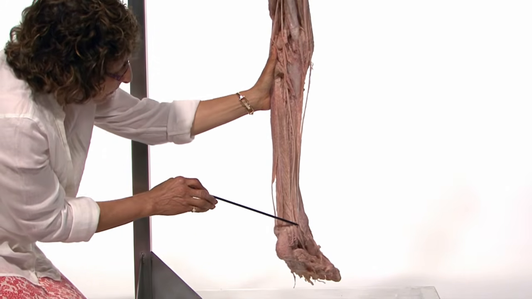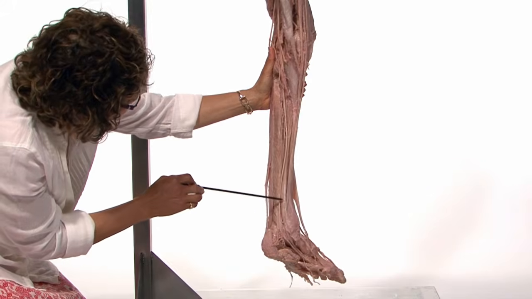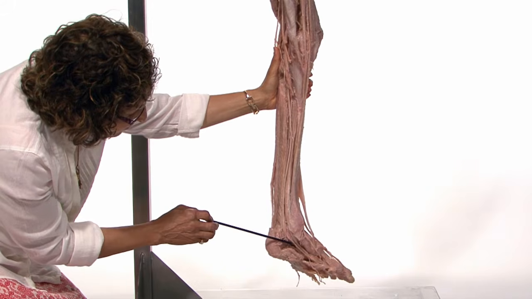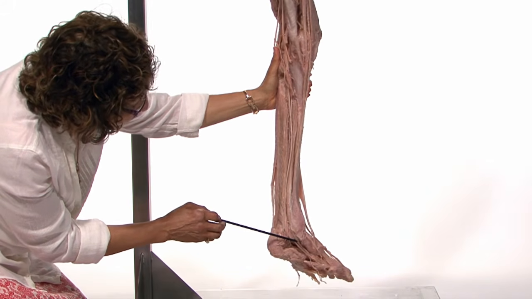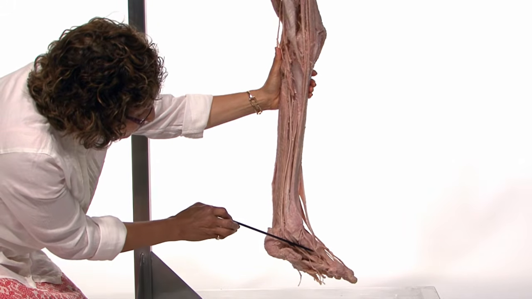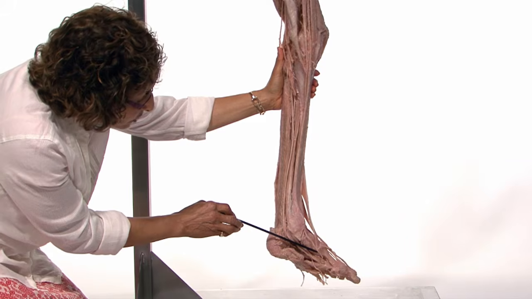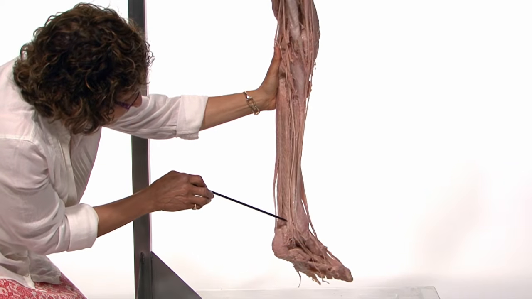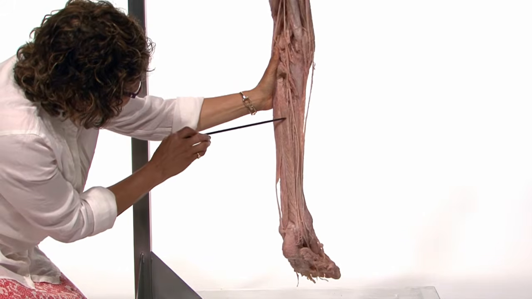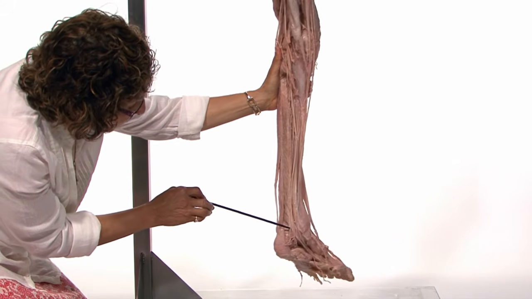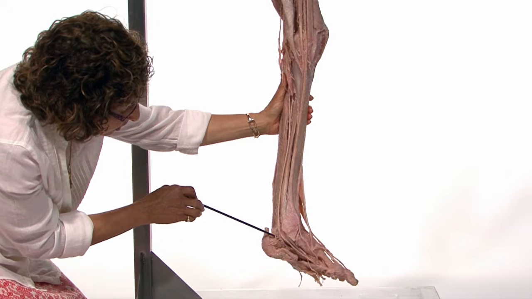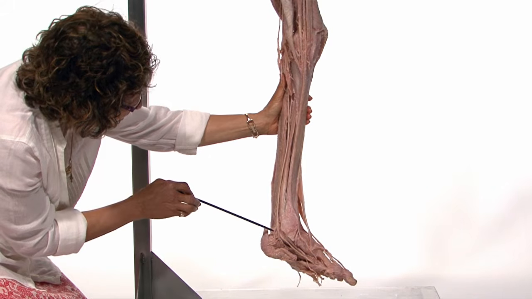Besides being plantar flexors of the foot, as for the actions of these muscles, the flexor digitorum longus, of course, flexes the toes. The tibialis posterior, in addition, can do inversion of the foot, and it is also a supporter of the medial longitudinal arch. This one here, the flexor hallucis longus, also supports the medial longitudinal arch besides being a flexor of the big toe.